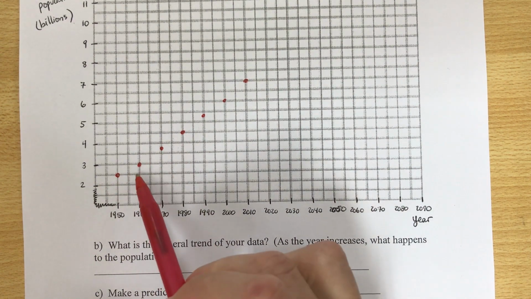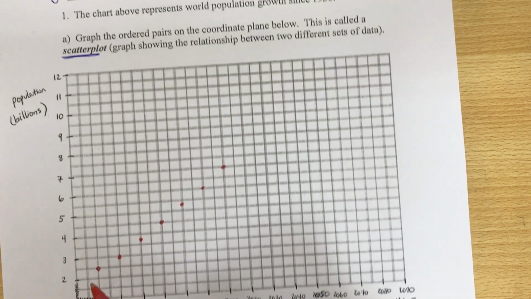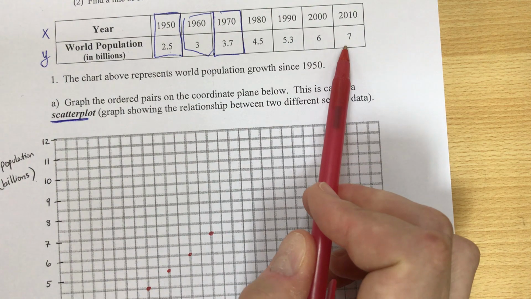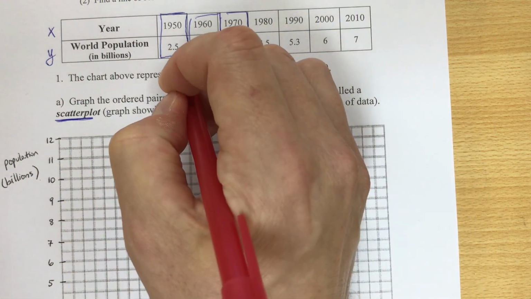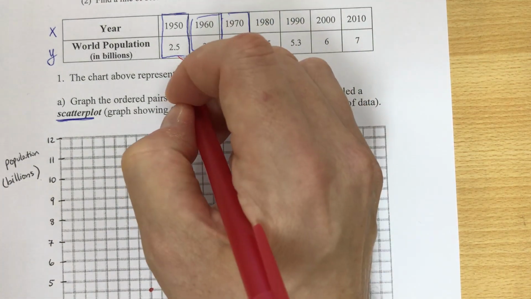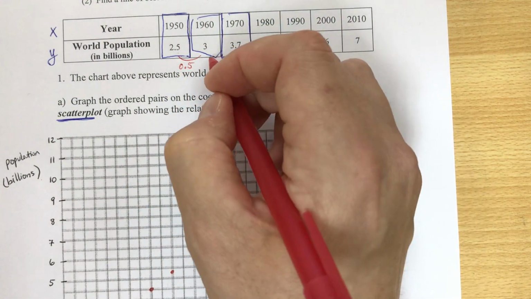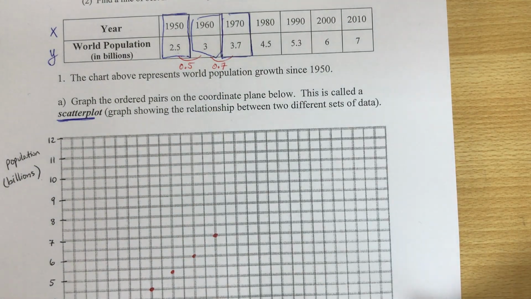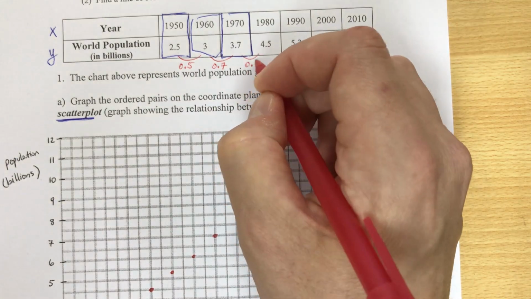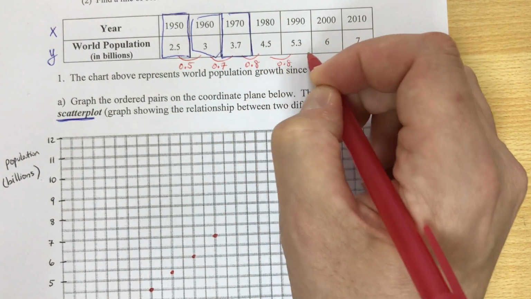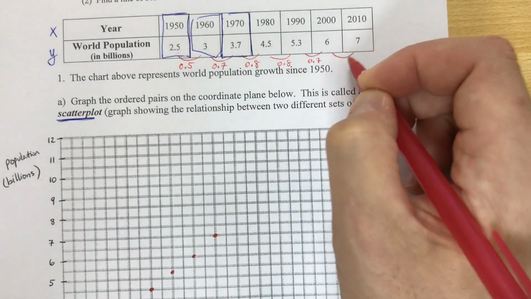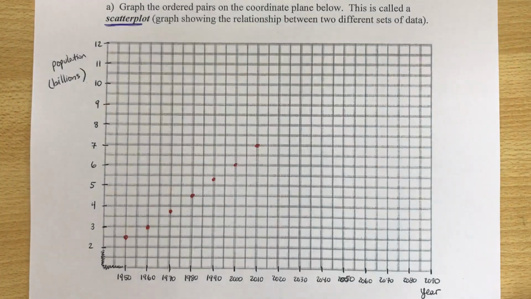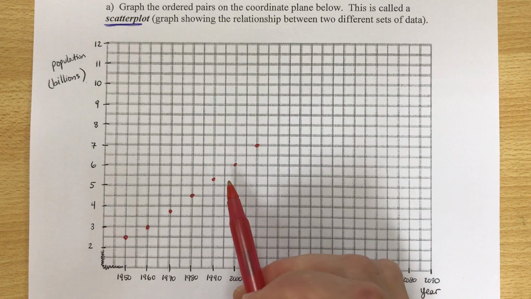Now you may look at this and say, well, actually, I think it might be more of a curve, because if we go back to the table, the population is growing, but it's not growing at the same rate every 10 years. The growth from 1950 to 1960 was 0.5 billion, half a billion people. But from 60 to 70 was 0.7 billion people. And then 0.8, 0.8, and then 0.7. But then from 2000 to 2010, it really grew fast, 1 billion people. So the rate of change is not always the same.